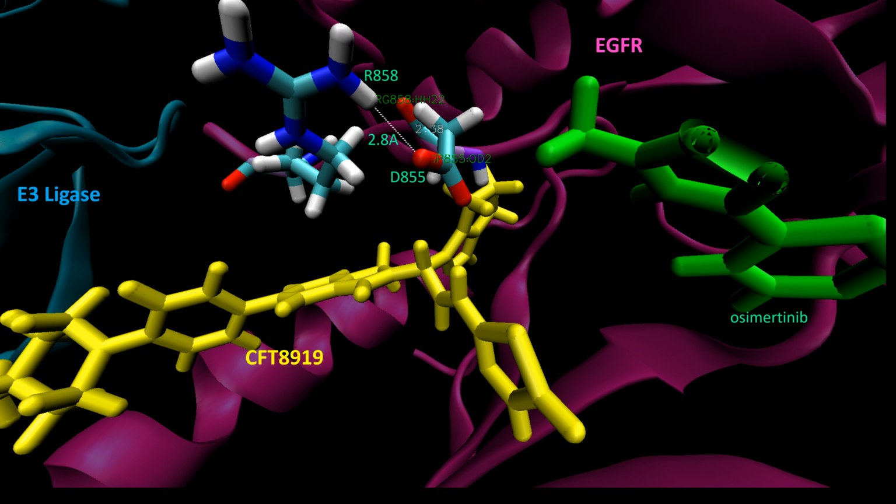I also emphasize the clinically significant L858R mutation site, allowing visualization of its spatial relationship to the molecular glue within the ternary complex.